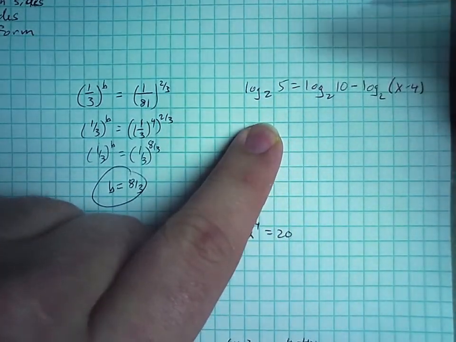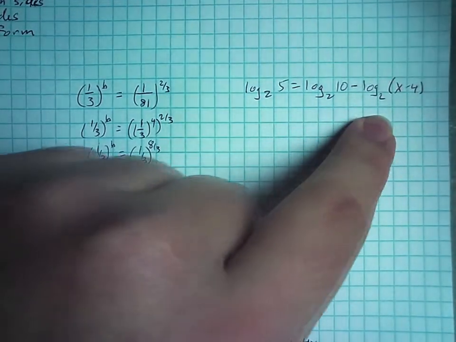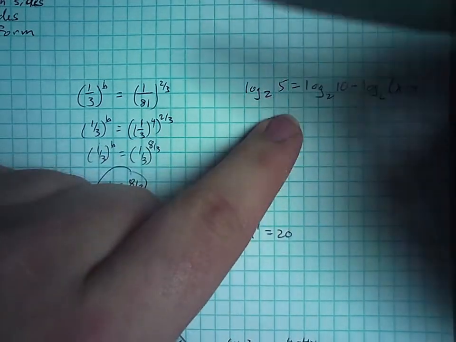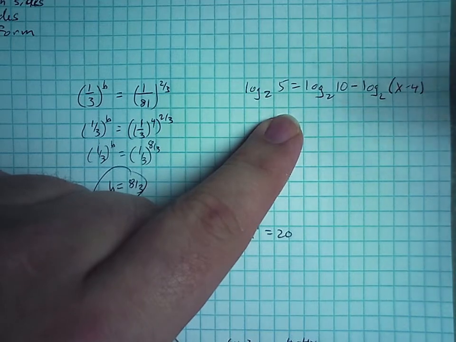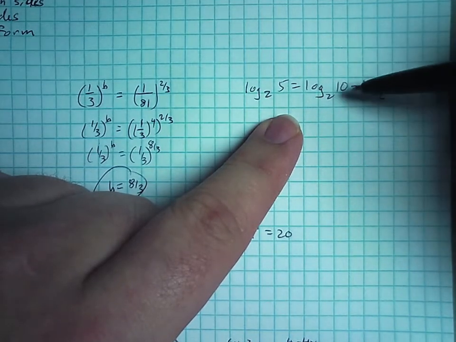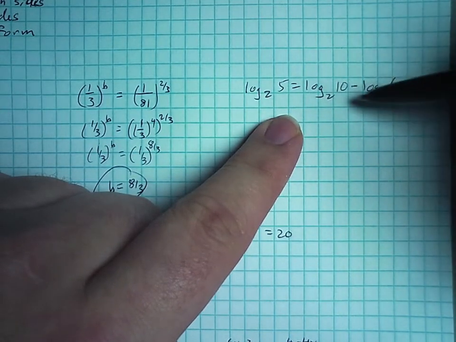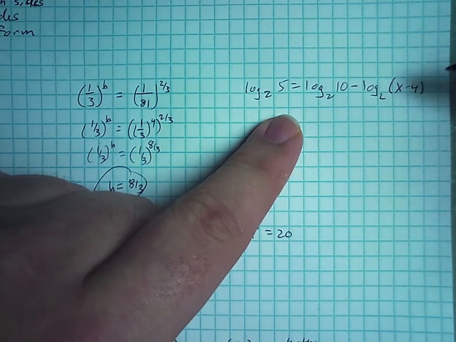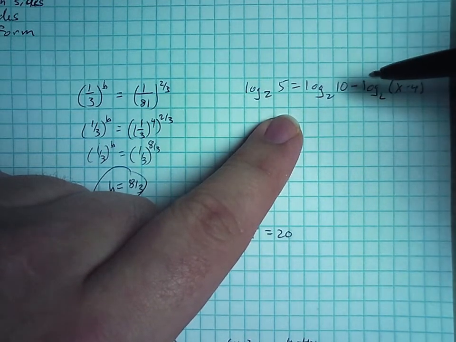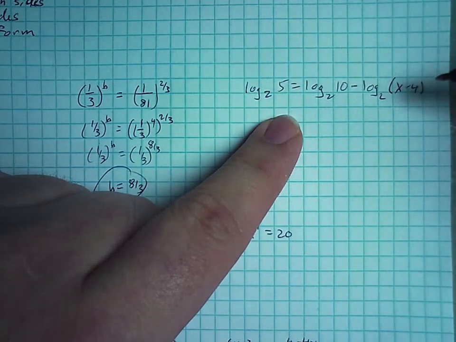All right, log base 2 of 5 equals log base 2 of 10 minus log base 2 of x minus 4. It might be tempting for you to go through and cancel all the logarithms right now, but you can't do that because of the addition. Logarithm is not a type of multiplication. There's not a distributive property for logarithms, so we can't just cancel one from each term.